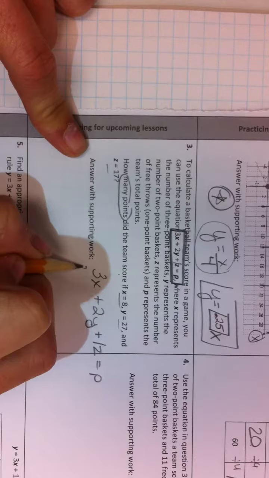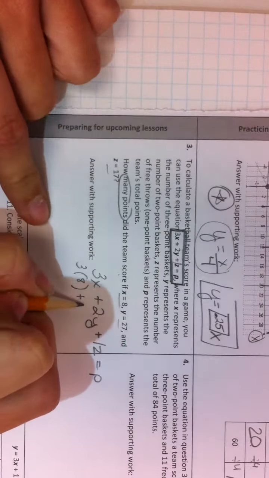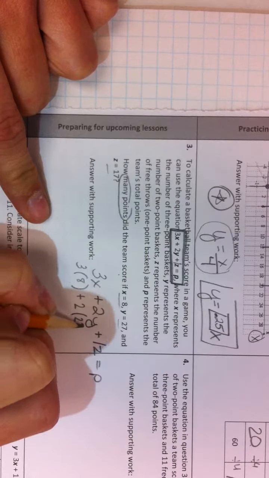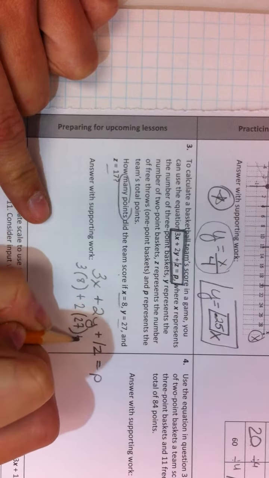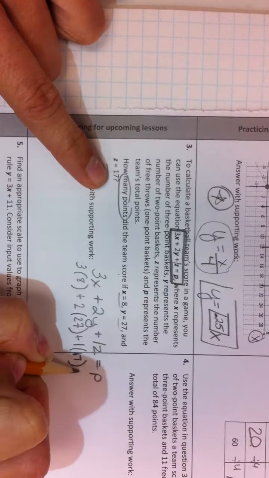X they said was 8, so I'm going to take out my X and put in an 8. Y they said was 27, so I'm going to take out my Y and put in a 27. And Z they said was 17, so take out your Z and put in a 17.